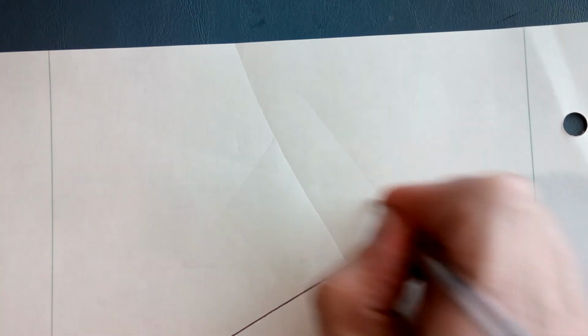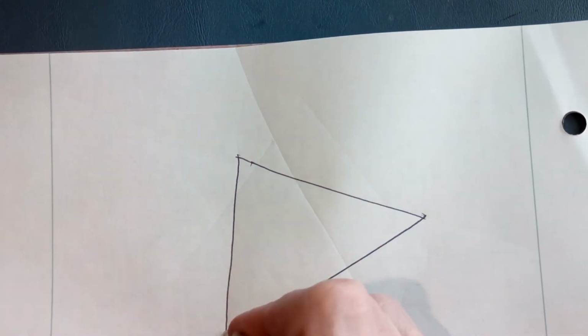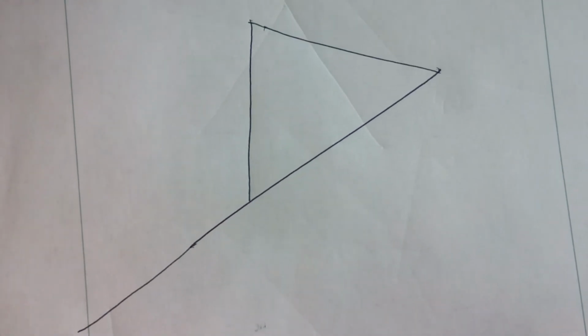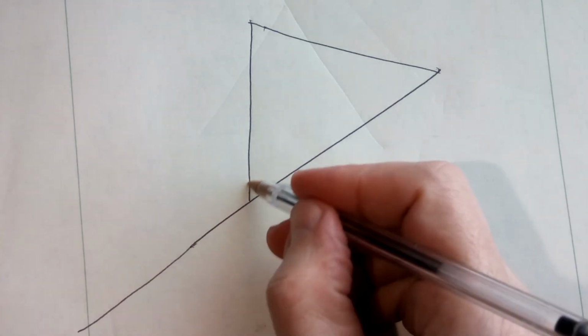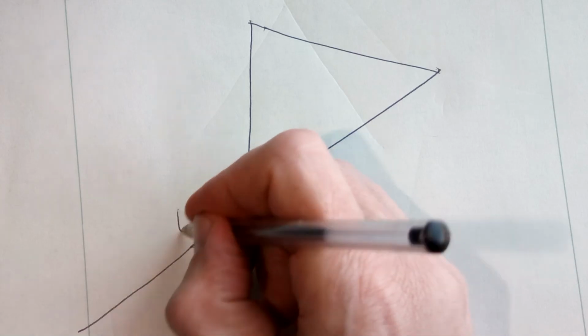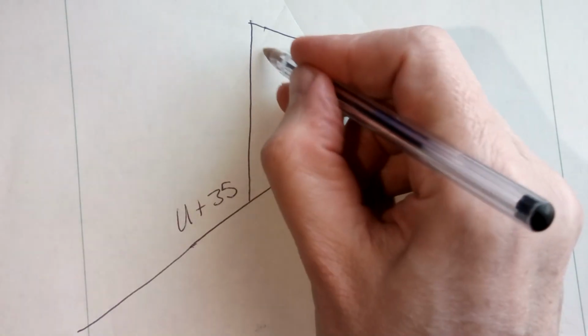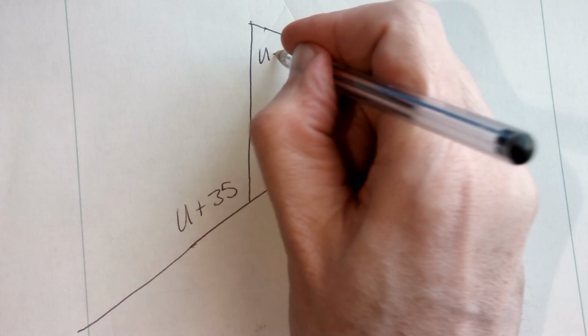All right, let's give you one of the harder ones they might do. They might give you a triangle, something like this. They'll have some exterior angle somewhere on there, okay? And they're going to give you algebra involved. So what they might do is say, let this outside angle equal u plus 35. Let this inside angle here equal u minus 16.